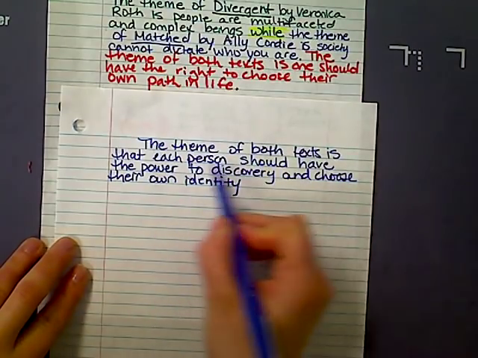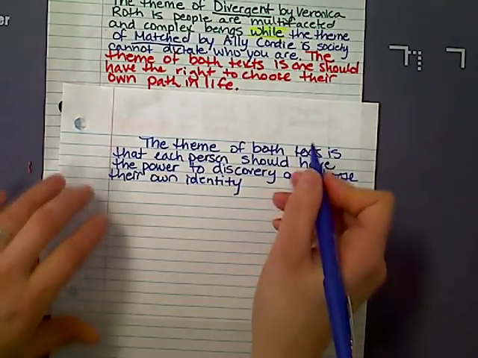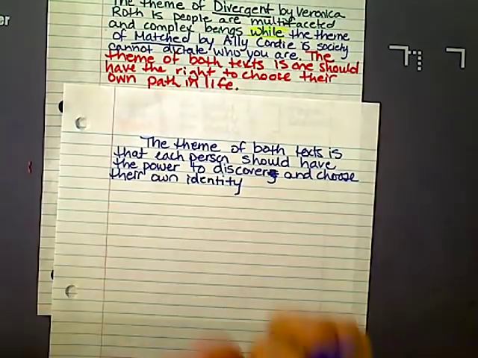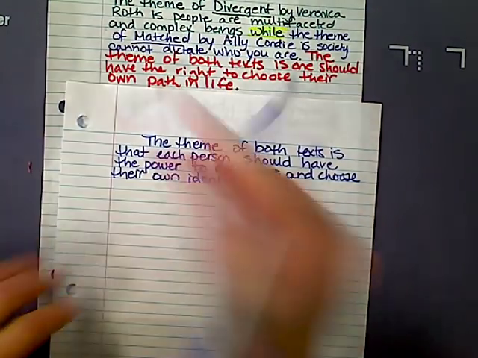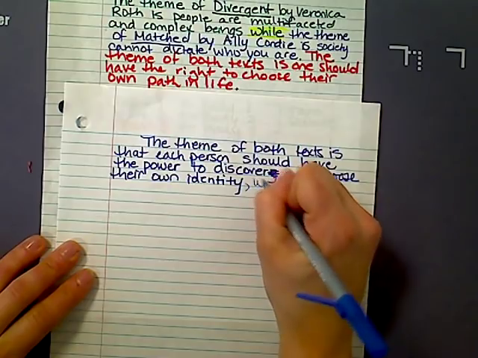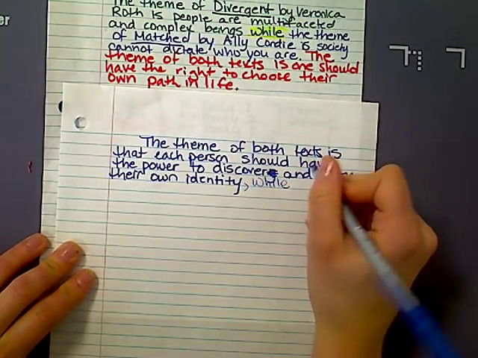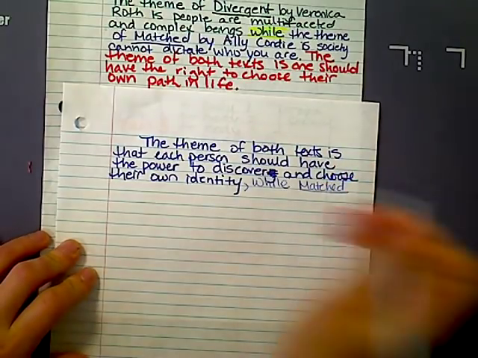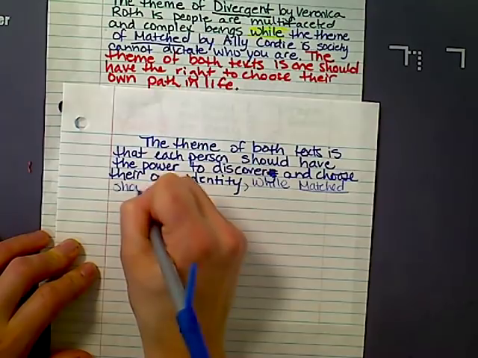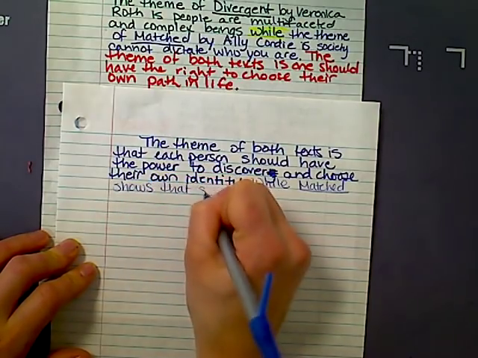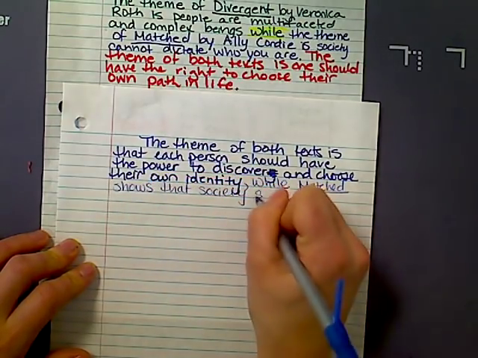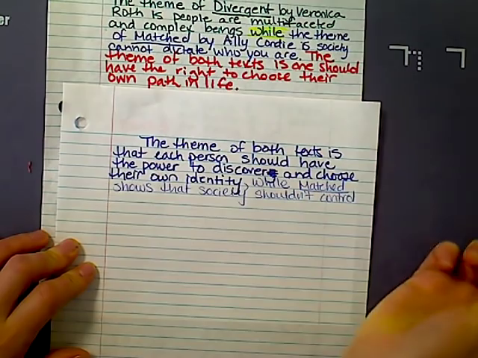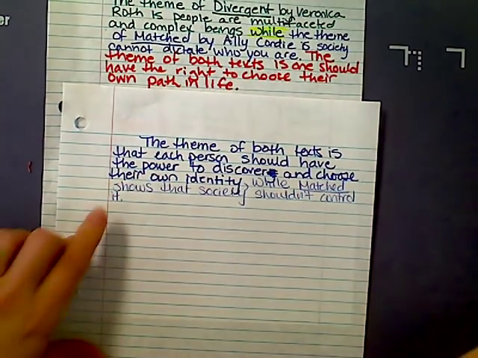The theme of both texts is that each person should have the power to discover and choose their own identity, while Matched shows that society shouldn't control. Could I just say shouldn't control it? Because I was just talking about identity.